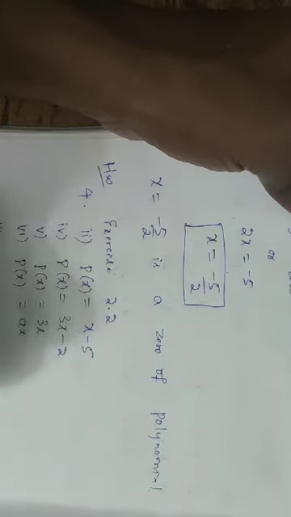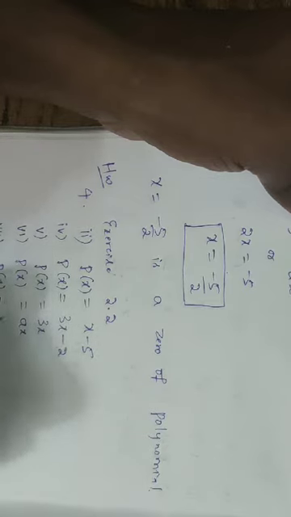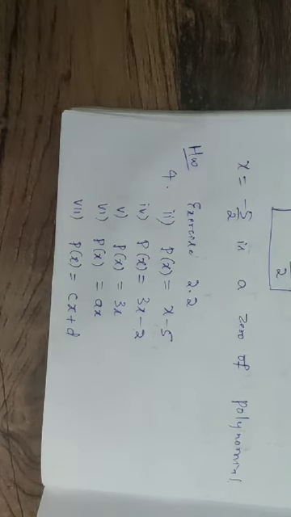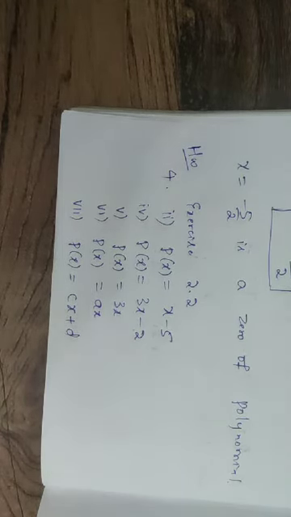The seventh one, P of x is equal to cx plus d. So this is the homework.